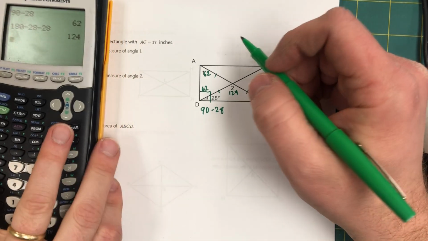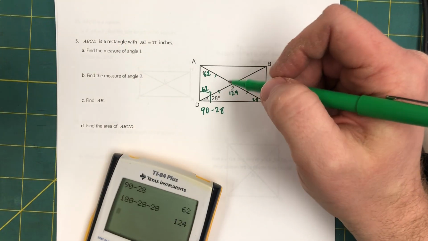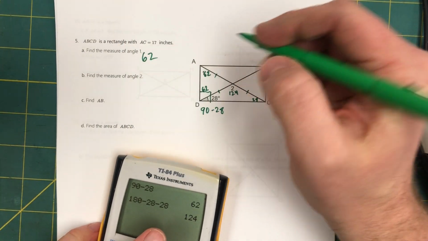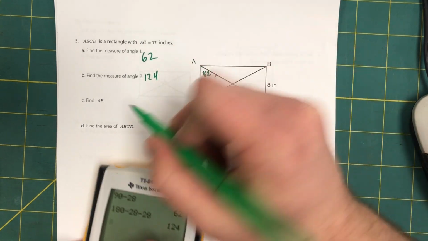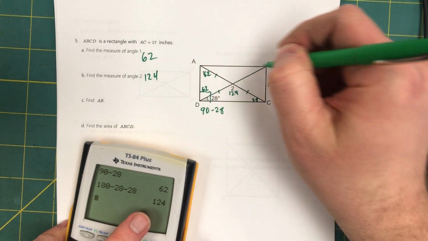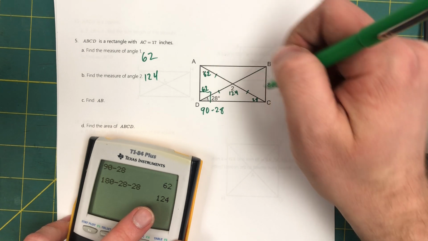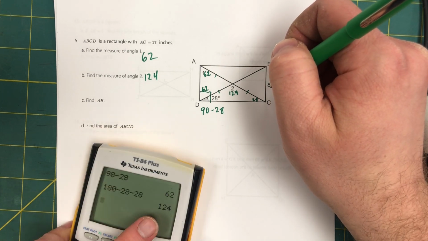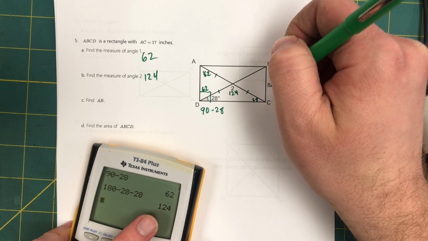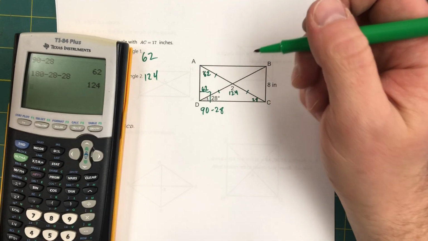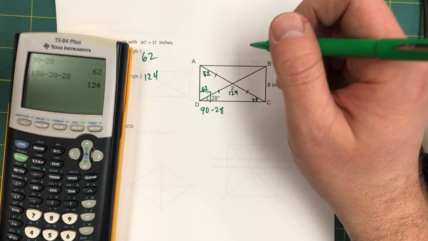All right, so then it says, so let's see, angle 1 was 62, angle 2 was 124. Now it says find AB. So find AB. I know 8. I need to find a right triangle here somewhere. Hey, look.